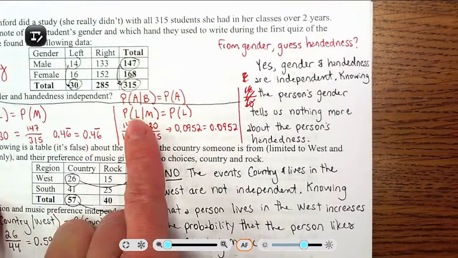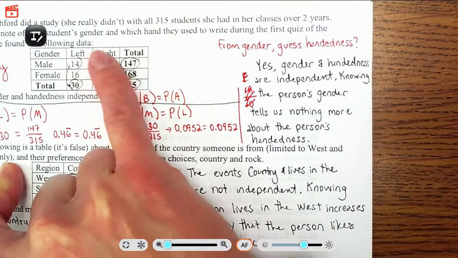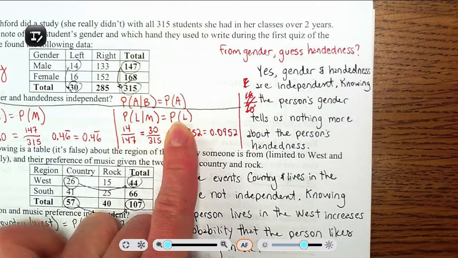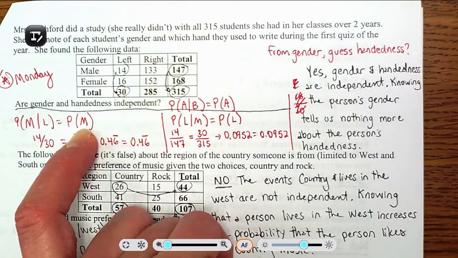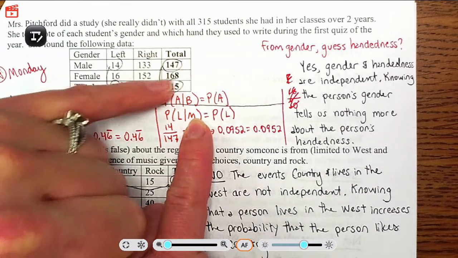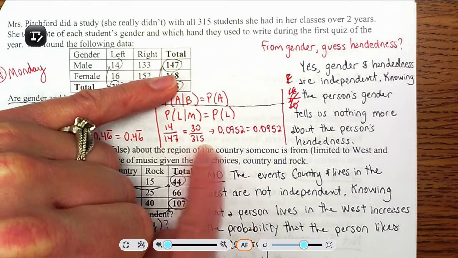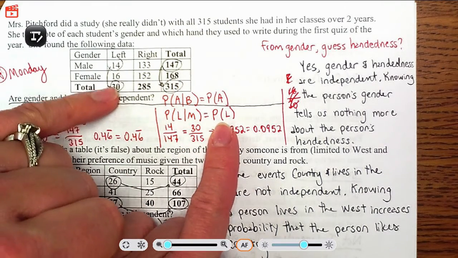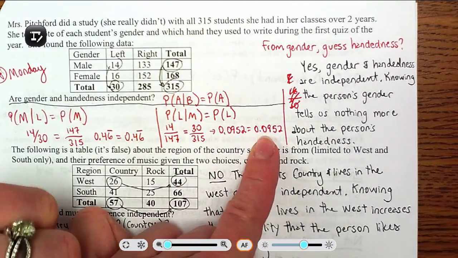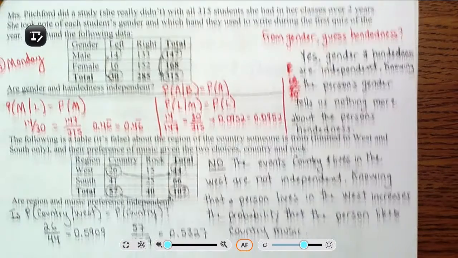Okay, in this two-way table, 2 by 2. So the probability of left given male is equal to the probability of left, just like the probability of male given left is equal to the probability of male. So left given male is 14 out of 147, and the probability of left is 30 out of 315, and so those two decimals are exactly the same.